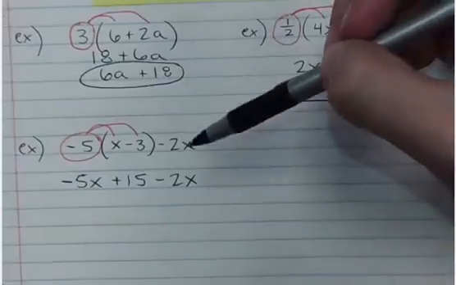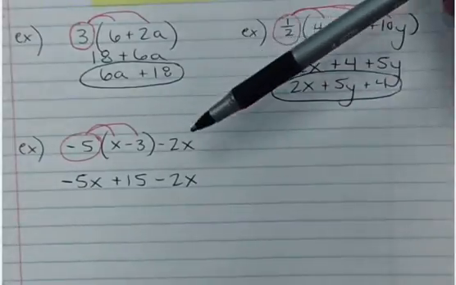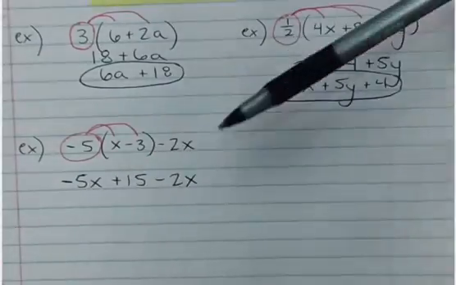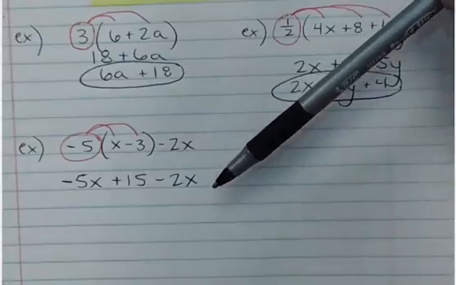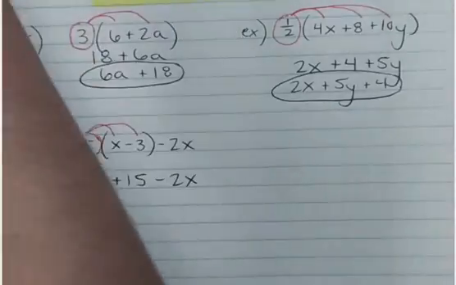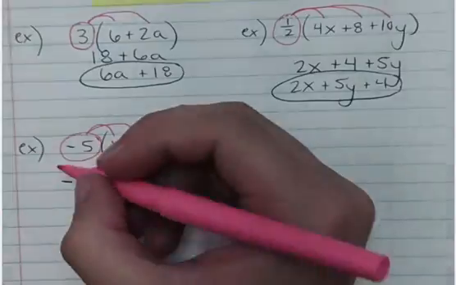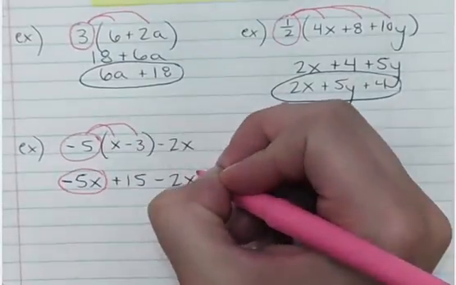Now I look to simplify. This is where a lot of people last year made mistakes, is they just stopped there and didn't do anything else. However, this is not the answer. It's not simplified all the way. So I'm looking at, can I combine anything? Do I have any like terms? And I do. I have the x's.